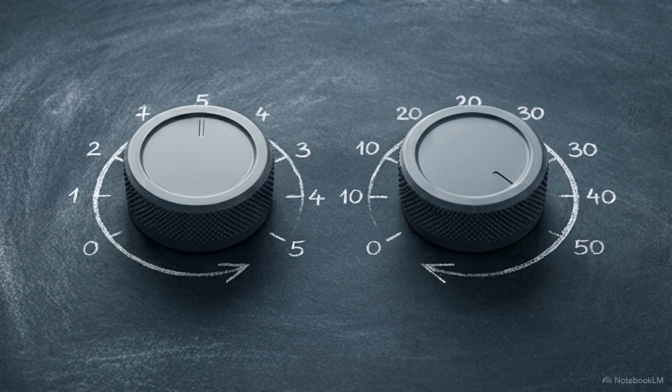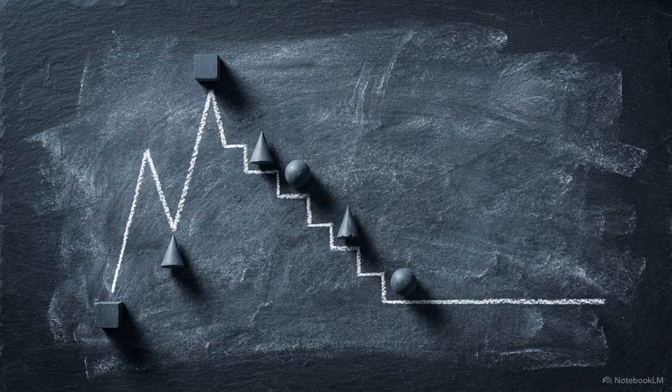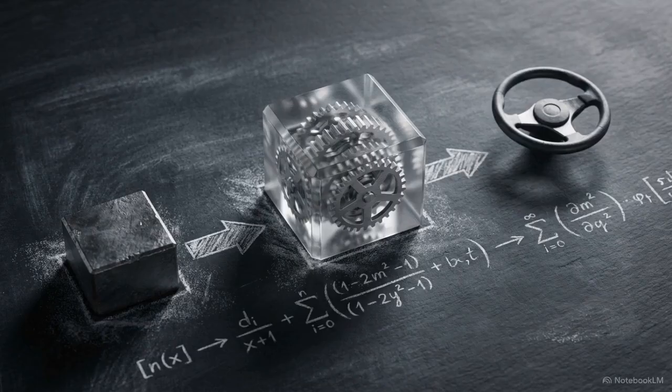Mastering these calculations reveals the mechanics that allow a model to optimize its parameters. This is the process by which a system translates mistakes into measurable improvements. Step 1 is the function. In machine learning, a function is a prediction machine.